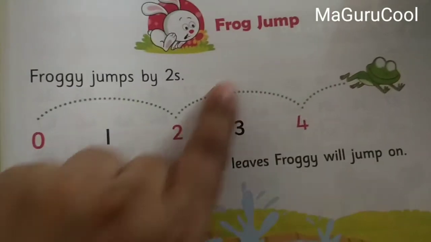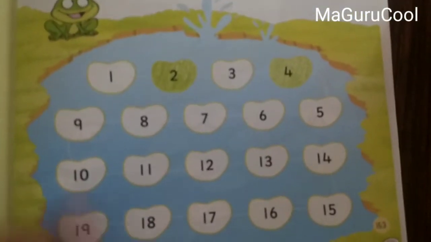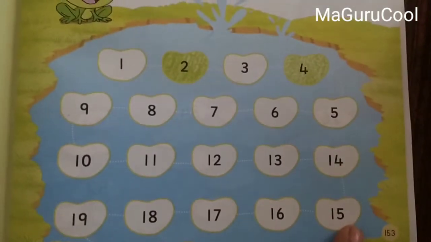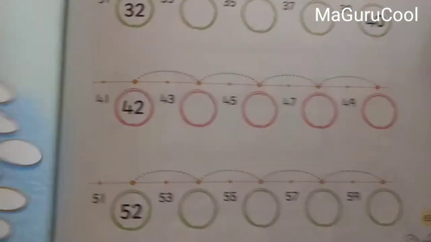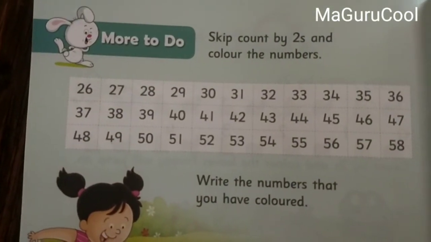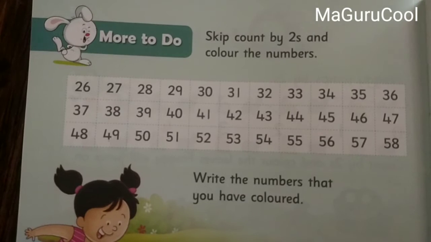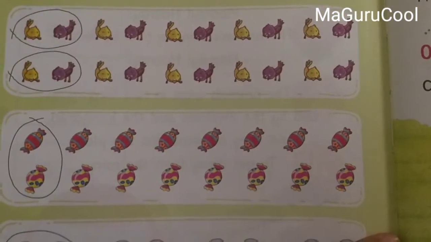Then you can ask something like, Froggy jumps by 2. The frog needs to jump from 0 to 2. From 2 he will jump 2 numbers. And then you can give them numbers like this and ask them to color the numbers based on count by 2s. So this is how you can gradually increase their count by 2 skills. Right, I have given bigger numbers here. This is a bigger number, 26, 27, 28, 29. It's in sequential order. So they have to skip count by 2s.